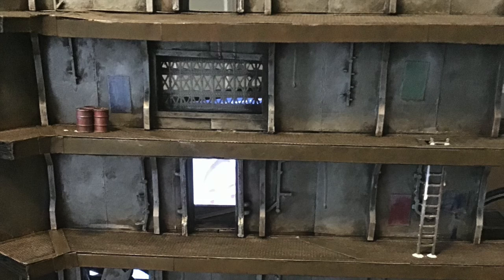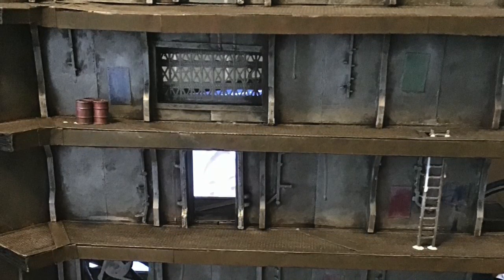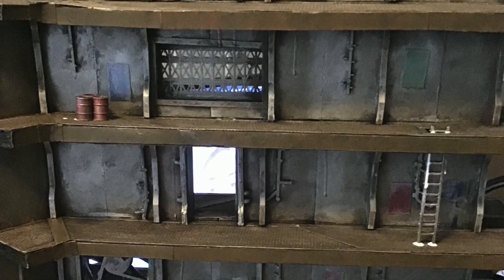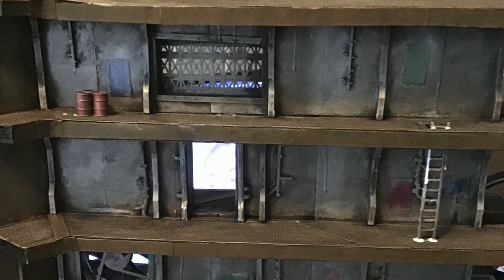Here's another shot of in progress. So we're adding some of the, you can actually see where they are. The PVA is still wet. But glue on the bridges. There's a picture of the bridge with the railings.